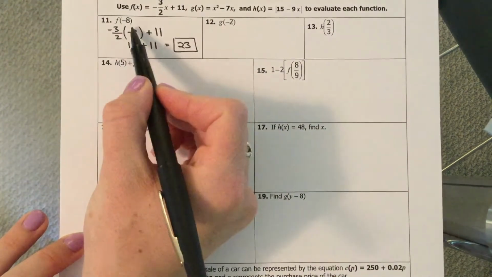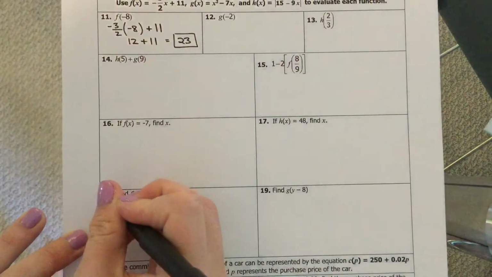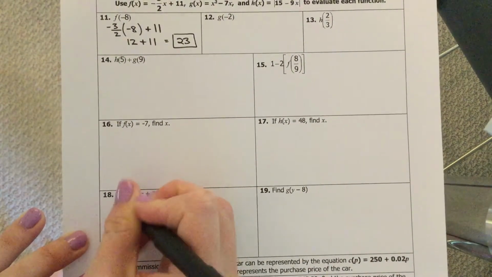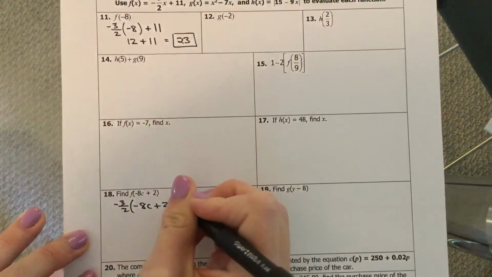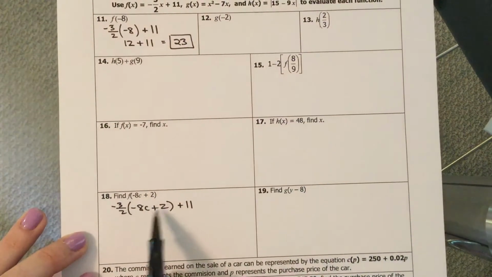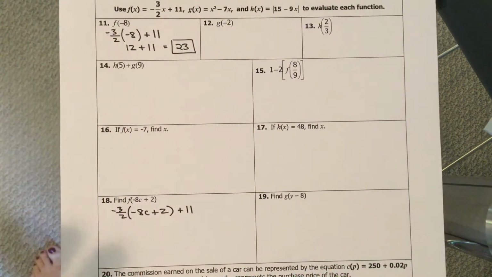Just instead of plugging in a -8, I'm going to plug in a -8c plus 2. So same expression. I have -3 halves, and then I replace what used to be an X with what I have in parentheses. Other than what used to be an X, the rest of this expression right here is still exactly the same. And then we simplify them the same way that we did in chapter 1.